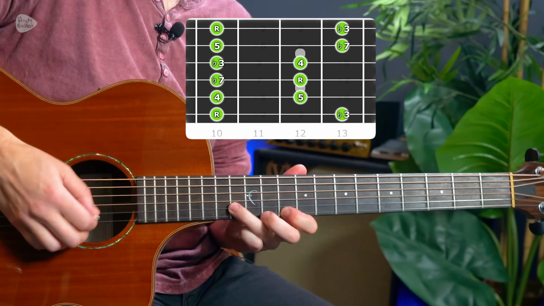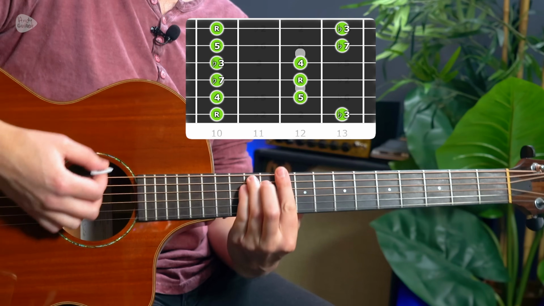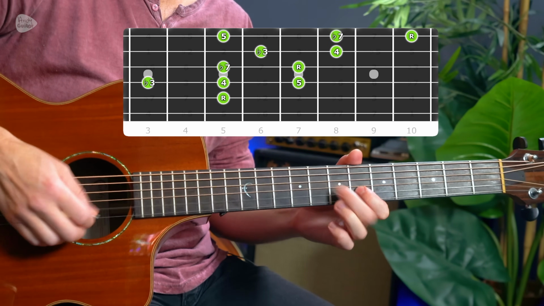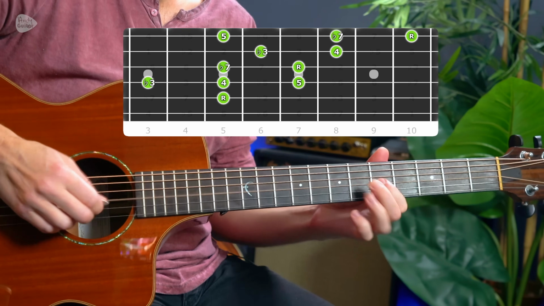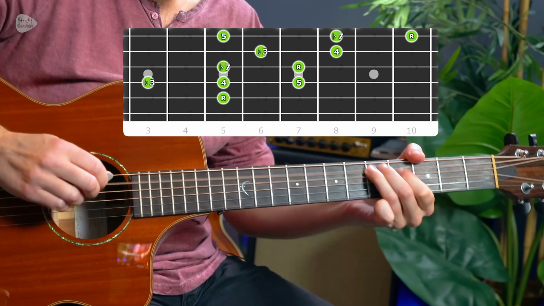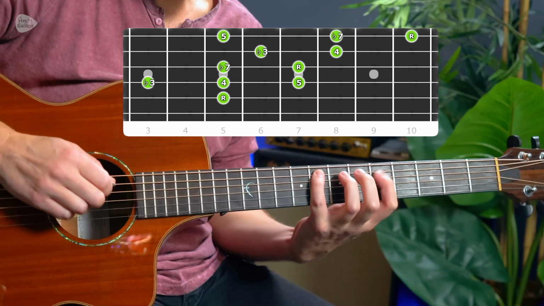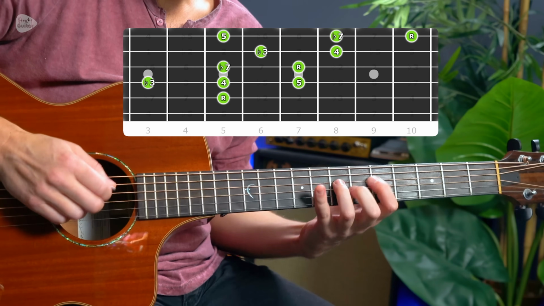So we've got D minor pentatonic, shape 1. That's the familiar one that you all know. We can also play that same D minor pentatonic here. That's like shape 1.